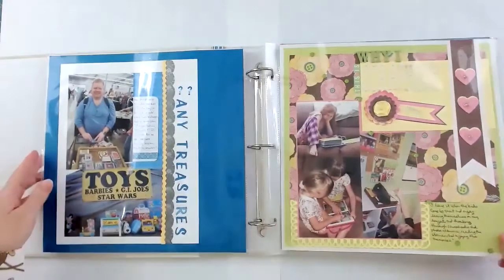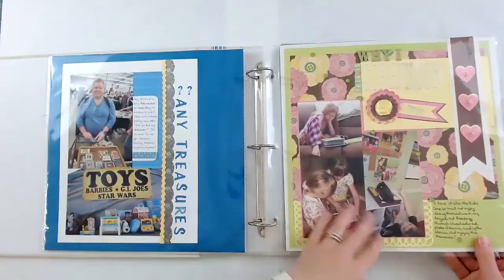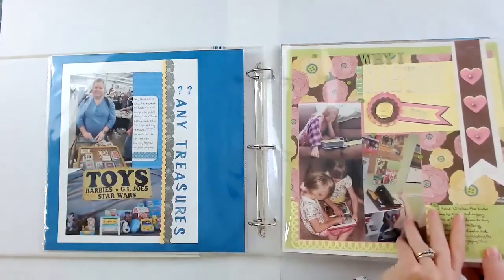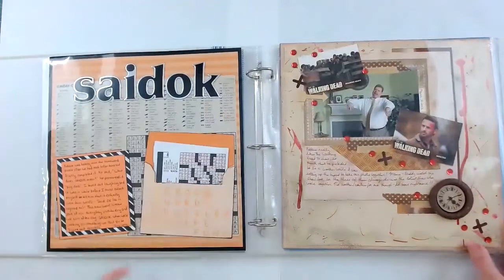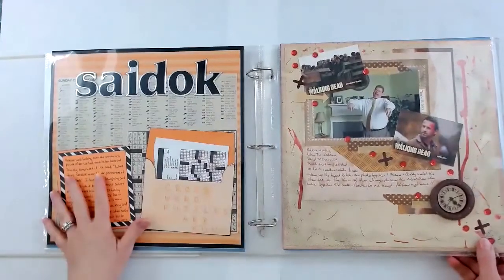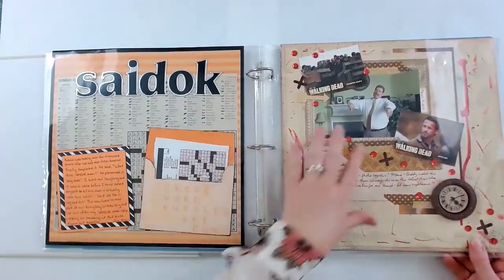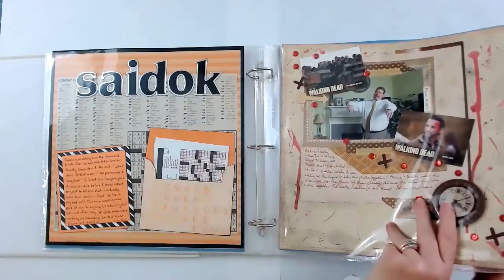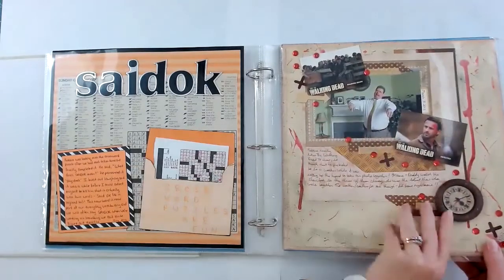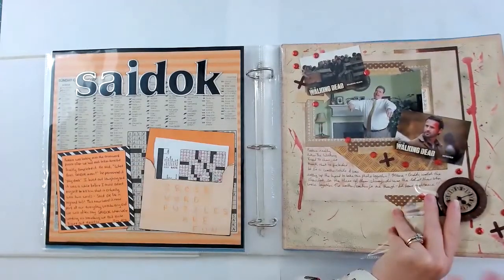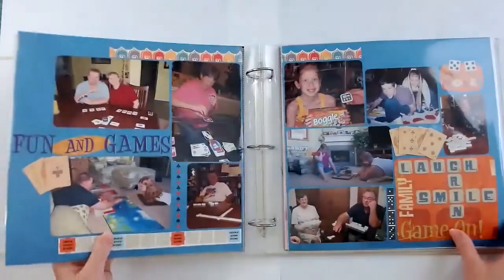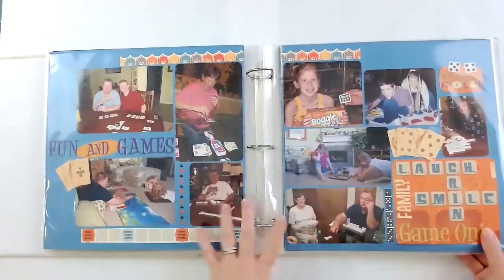And as we flip through, these are things we do. We visit flea markets. I scrapbook. These are some of my nieces and nephews looking at the scrapbooks. We do crossword puzzles. It's a funny story about a crossword puzzle. We watch movies. My husband likes, I don't watch The Walking Dead. This is a TV show that he watches, and it's just a funny story about that and him acting like a walker. Games, we like to play games.